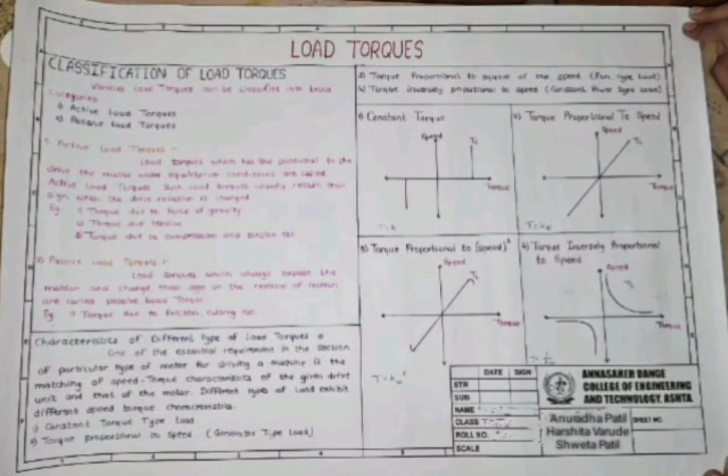Let us see the characteristics of different types of load torque or components of load torque. One of the essential requirements in the selection of a particular type of motor for driving a machine is the matching of the load torque speed torque characteristic of the given drive unit and that of the motor. Therefore, the knowledge of how the load torque varies with speed of the driven machine is necessary. Different types of loads exhibit different speed torque characteristics. However, most of the individual loads can be classified into the following four categories.